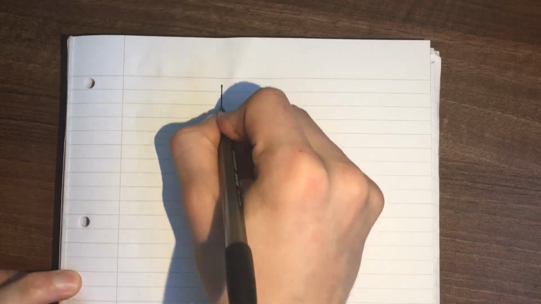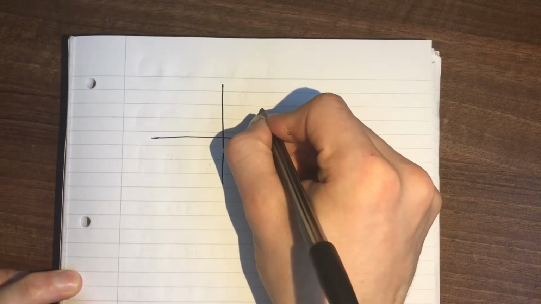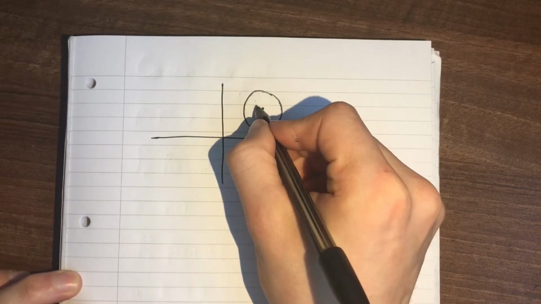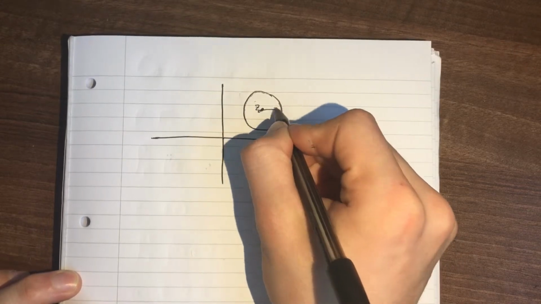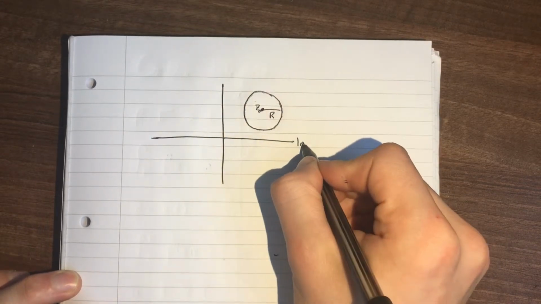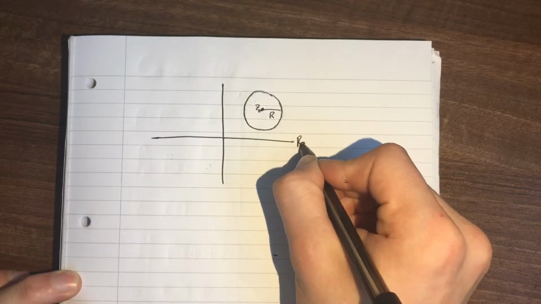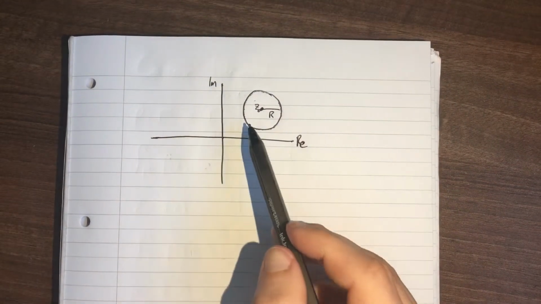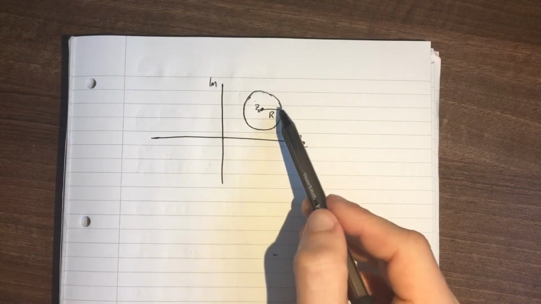So let's say we want to integrate over a circle in the complex plane. We center it at z0. It's got some radius r. This is our real axis, this is our imaginary axis, and we want to know what the integral around this circle is.